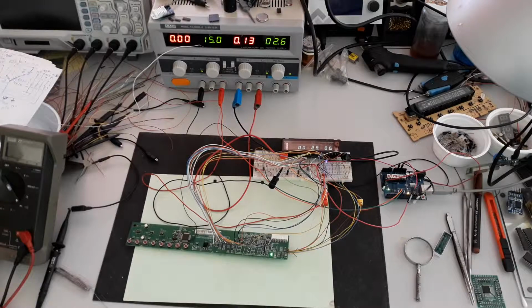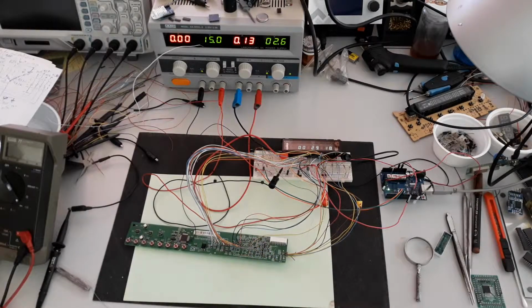For this reason, I need to use the original board, but I need to remove the connections to the display of 7 segments digits. To do it, I remove all the transistors.